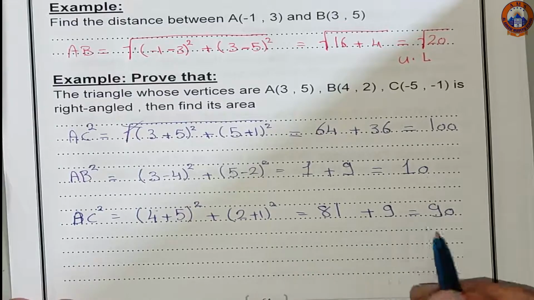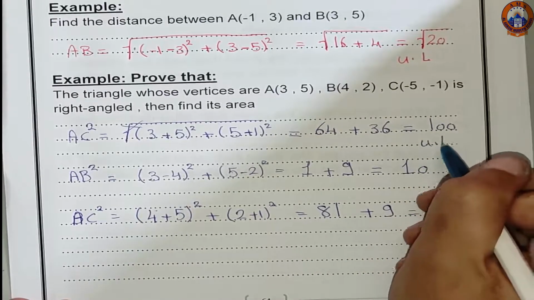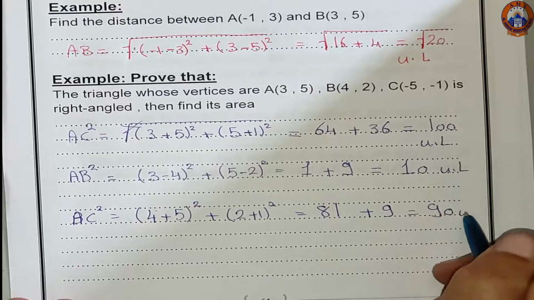Now, the greatest side, and this is unit length, here is unit length, here is unit length.